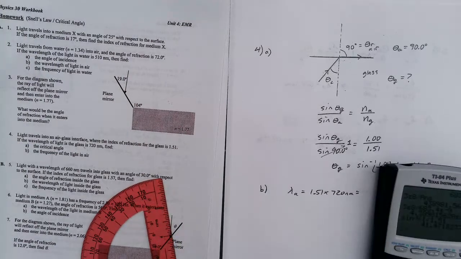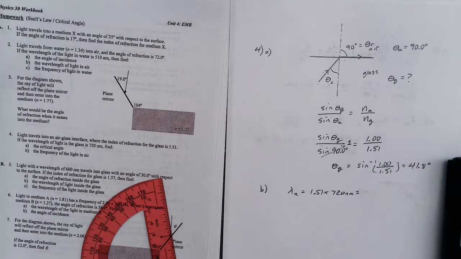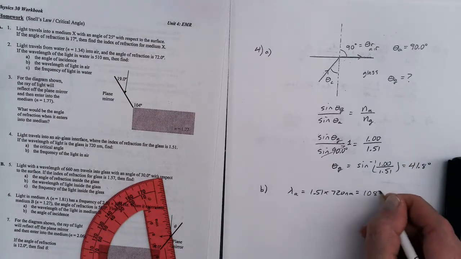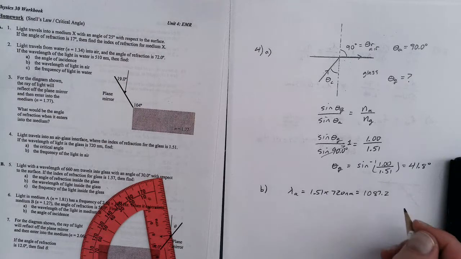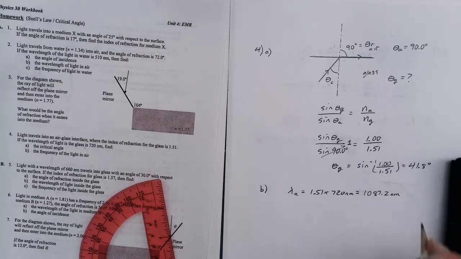Okay? Now I can set it up with Snell's law, that's fine, but I'm just saying this is a nice little easy way to kind of see it. And you can do that by noticing what you can learn from some of the previous problems that you did.